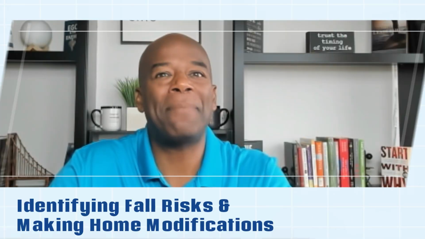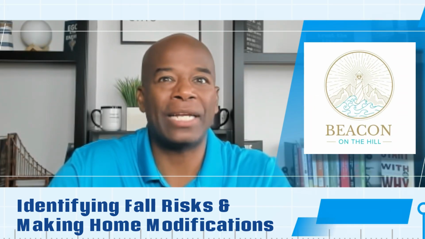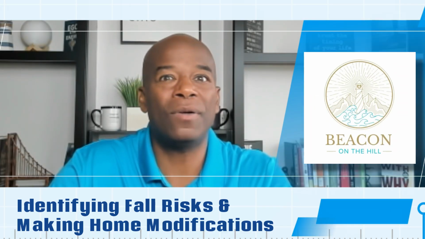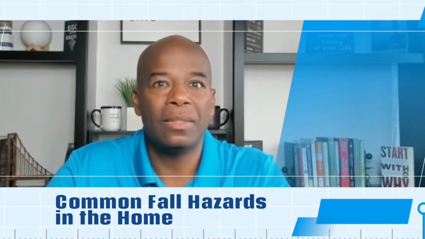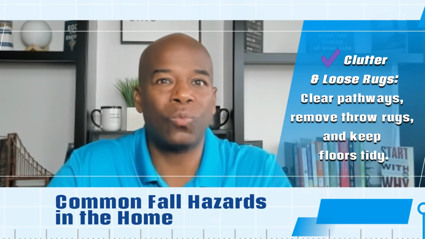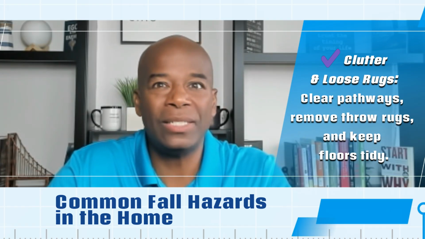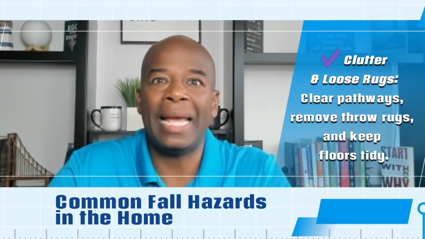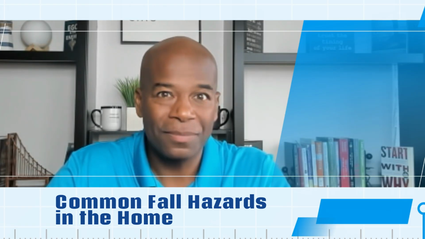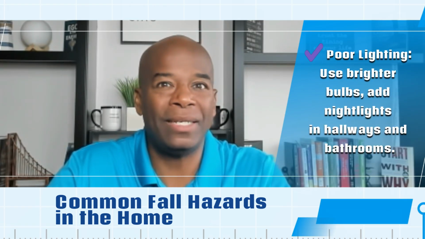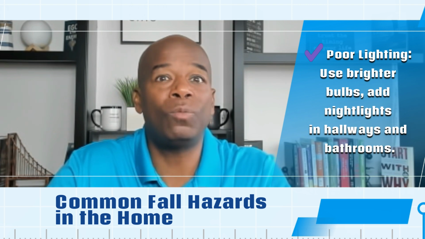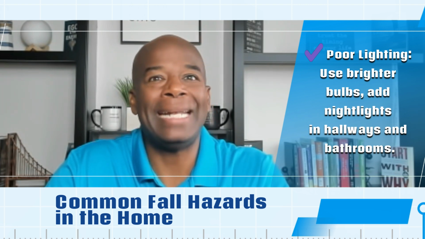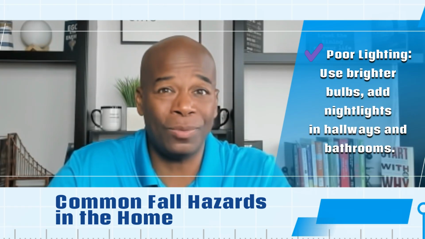Many falls happen because of simple hazards that go unnoticed. As a caregiver, one of your most important jobs is spotting these risks before they cause an accident. So let's talk about common fall hazards in the home. One is clutter and loose rugs. So clear pathways, remove throw rugs, and keep floors tidy. Another one is poor lighting. To help with that, use brighter bulbs and add night lights in hallways and bathrooms.